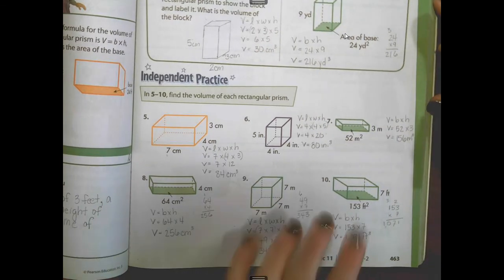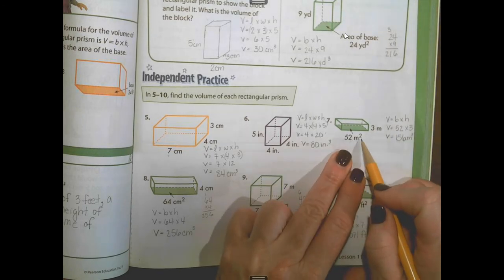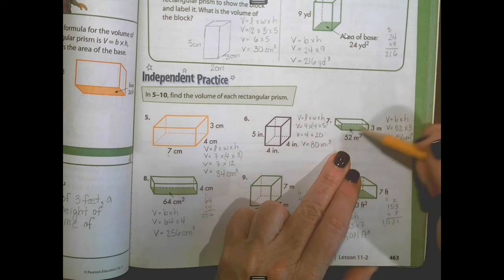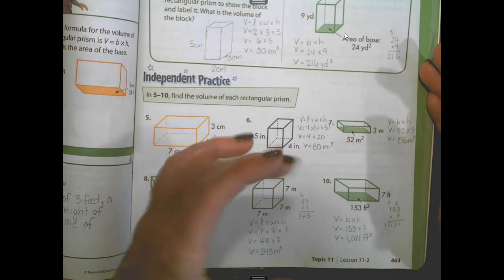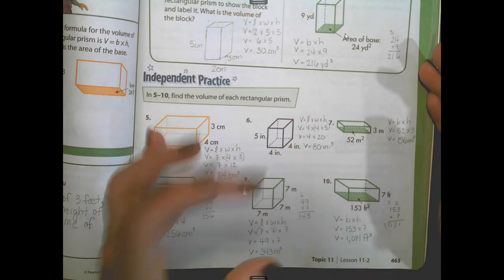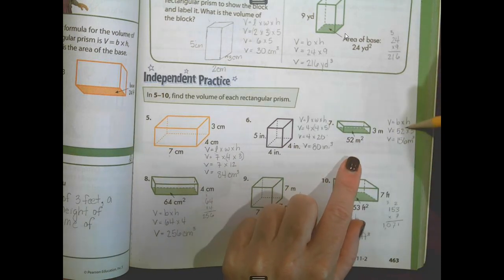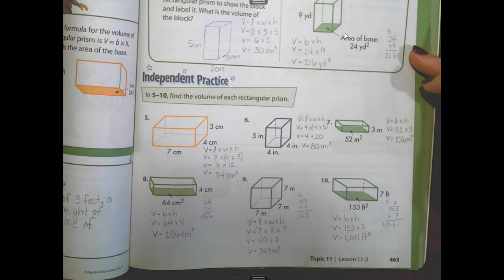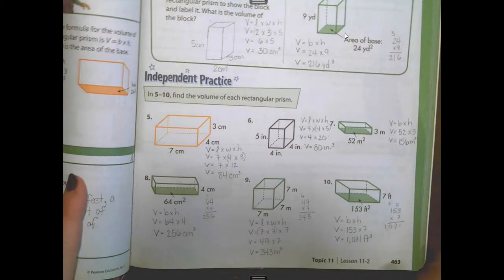Number 7, this is your base times height formula. The base is 52 square meters. So 52 square meters fit in the base. 52 little squares that measure 2 meters by 2 meters, pretty big. And the height is 3. So 52 times 3, and I just did a little bit of math in my head, and I got 156 cubic meters. 3 times 50 is 150, 3 times 2 is 6. I just kind of did some mental math there.